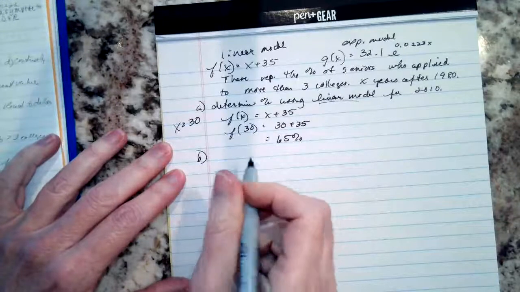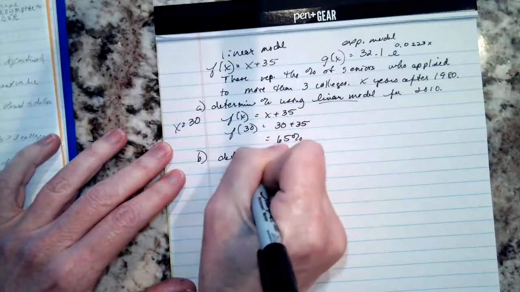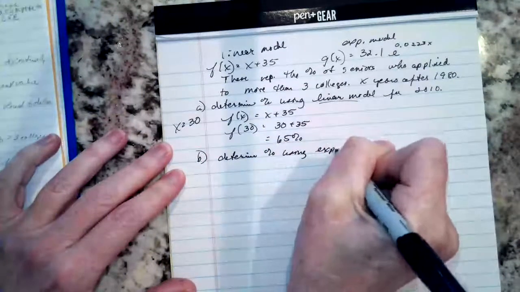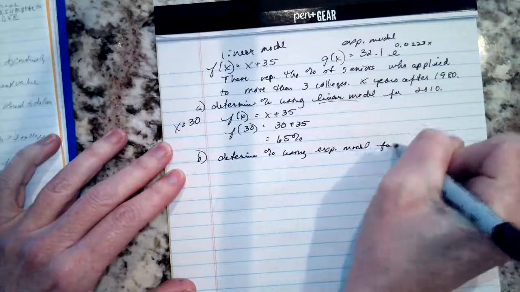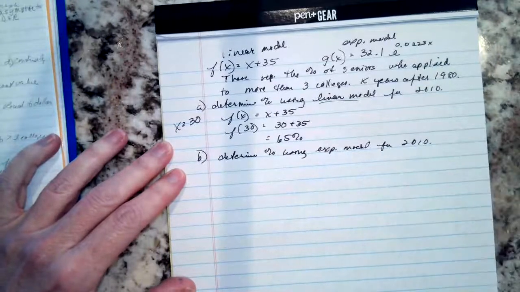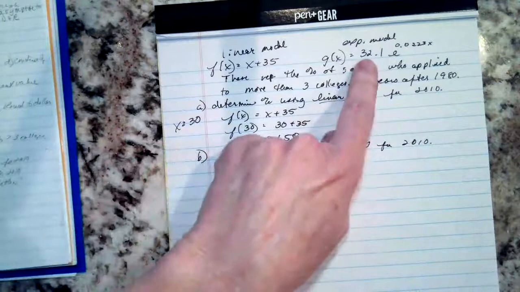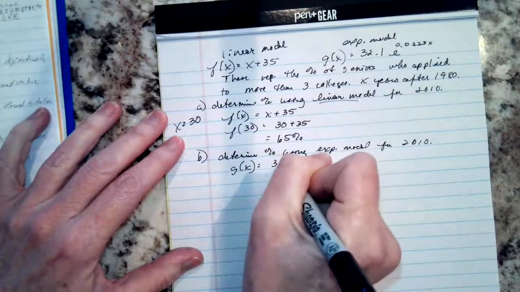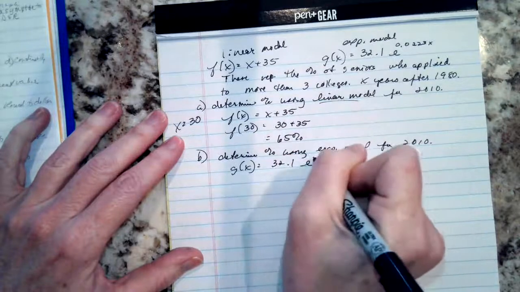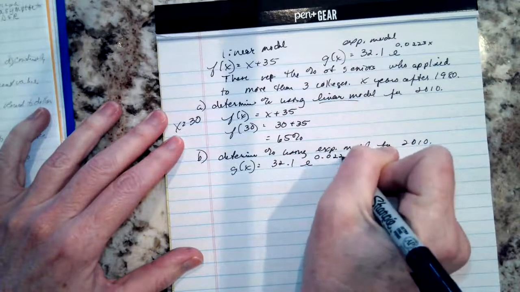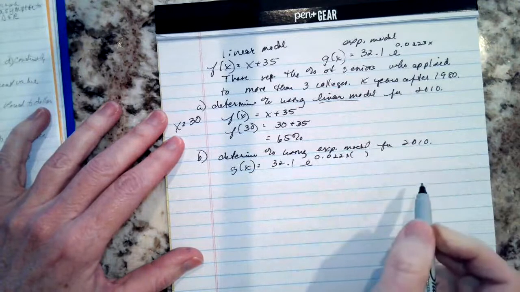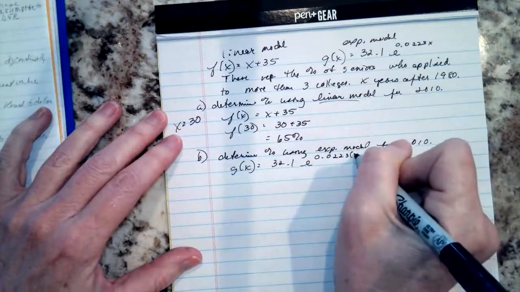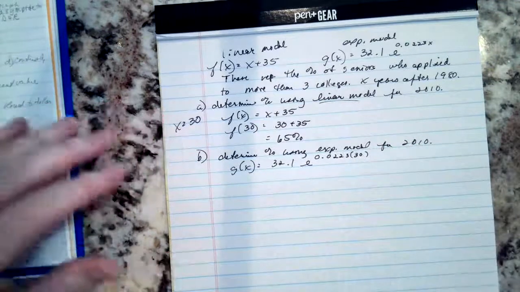Okay? B is asking us to do the same thing. Determine the percent of seniors using the exponential model for 2010. Same exact information, we're just going to use our other model. So g of x equals 32.1 times e raised to the 0.0223 times x. X again is just the number of years after 1980, so it's still 30. So I'm going to put a 30 in there.